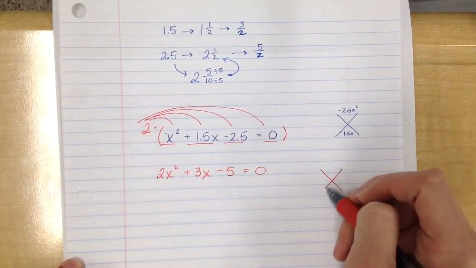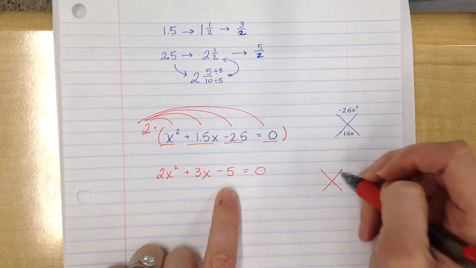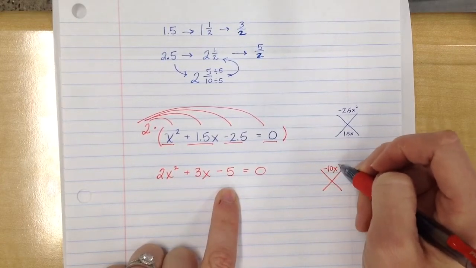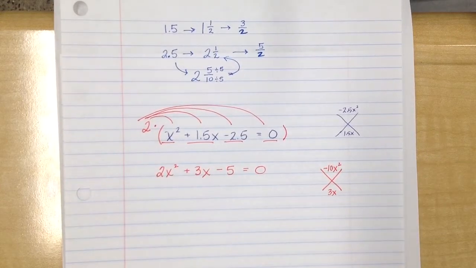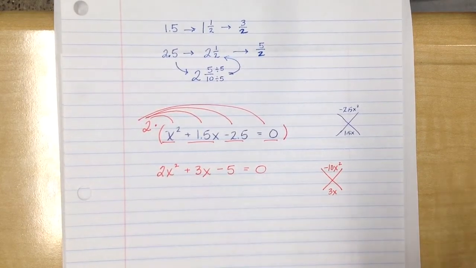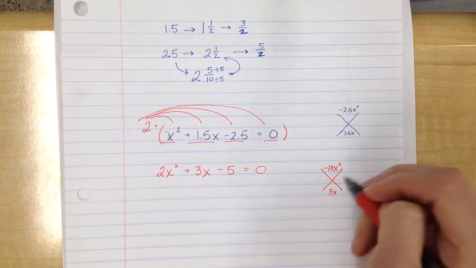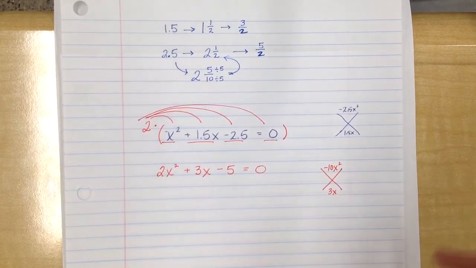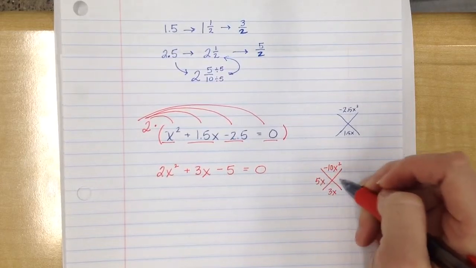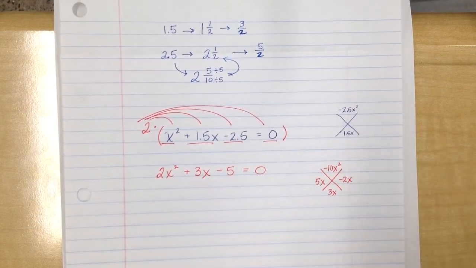I'm going to recreate my new diamond factor. Again, a times c, so negative 10x squared, positive 3x down there in the bottom, and voila! We have our 2 values. We know that one of them has to be positive, one of them has to be negative because there's a negative on top. So we're going to go with 5x and a negative 2x.